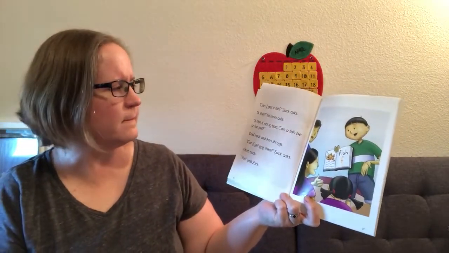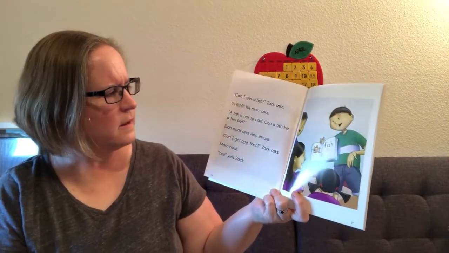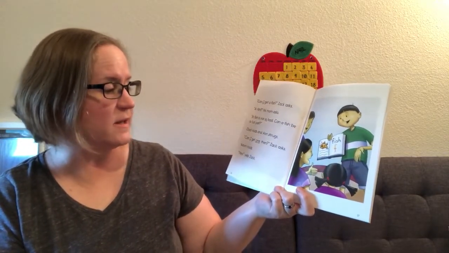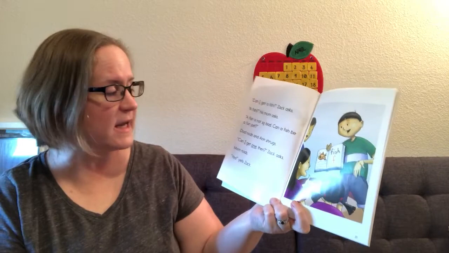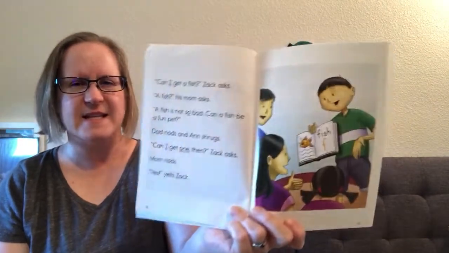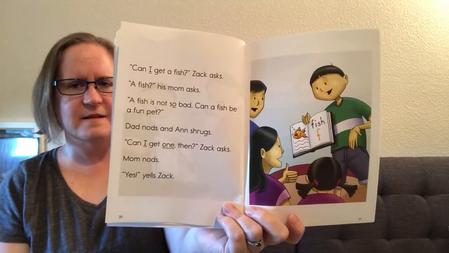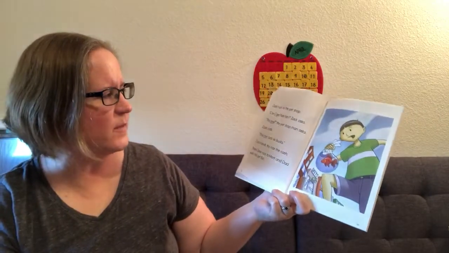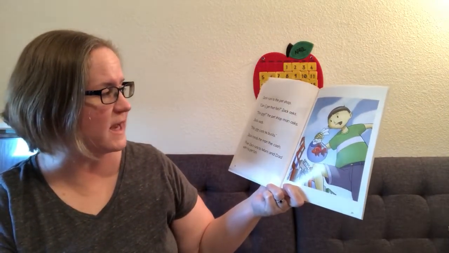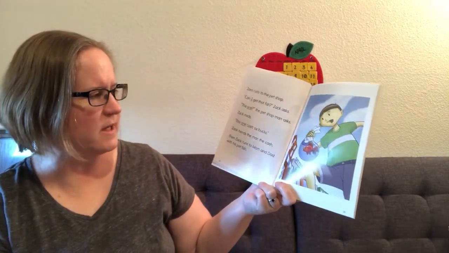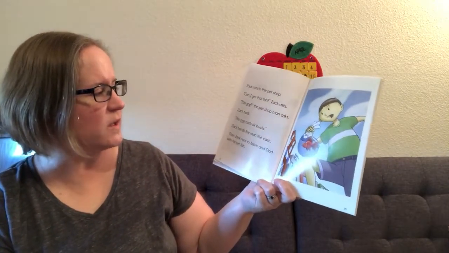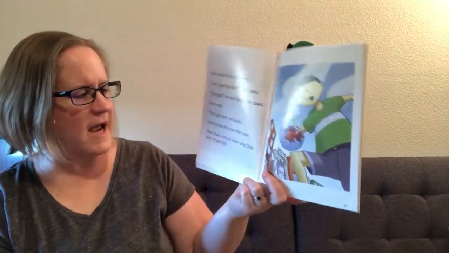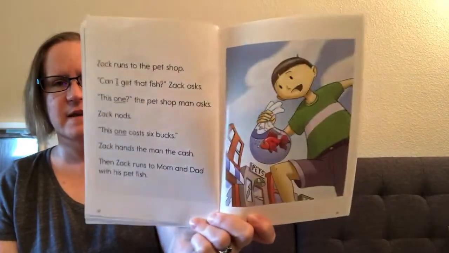Zack asks. A fish? His mom asks. A fish is not so bad. Can a fish be a fun pet? Dad nods and Ann shrugs. Can I get one then? Zack asks. Mom nods. Yes, Zack says. Zack runs to the pet shop. Can I get that fish? Zack asks. This one? The pet shop man asks. Zack nods. This one costs $6. Zack hands the man the cash. Then Zack runs to Mom and Dad with his pet fish.